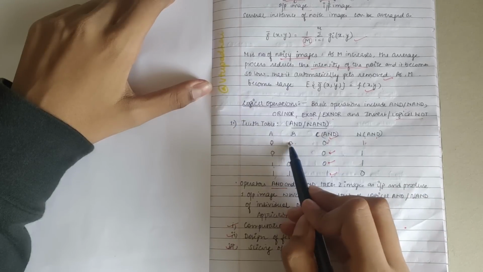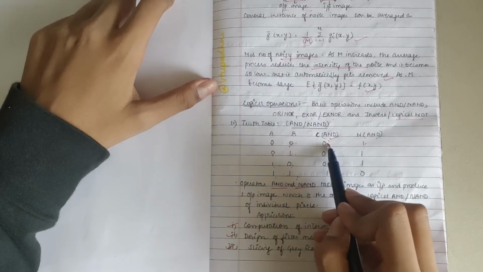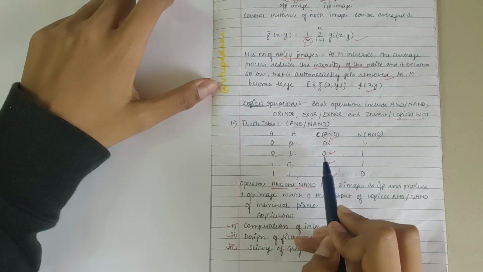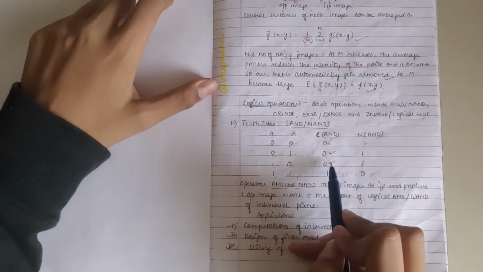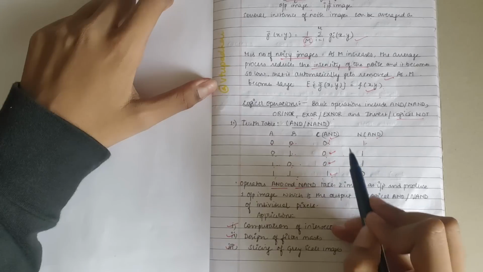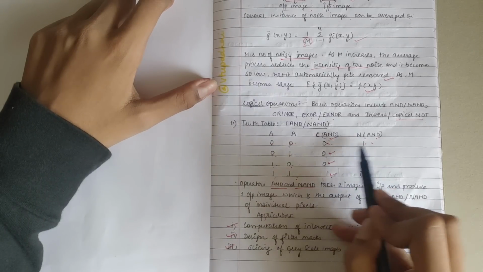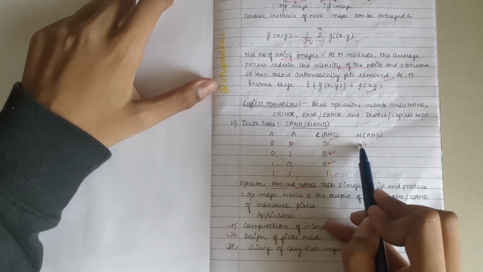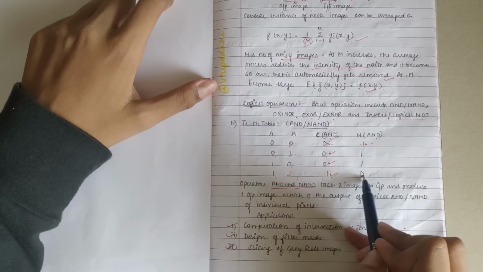So 0 and 0, if you perform an AND operation, it will be 0. 0 and 1 is 0. 1 and 0 is 0. 1 and 1 is 1. At the same time, this NAND operation will be the negation of all these values. So 0 becomes 1 and 1 becomes 0.